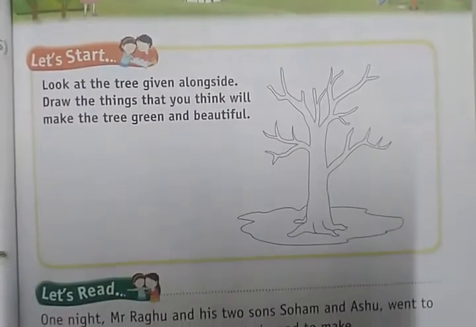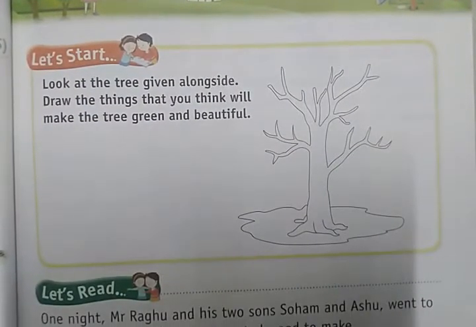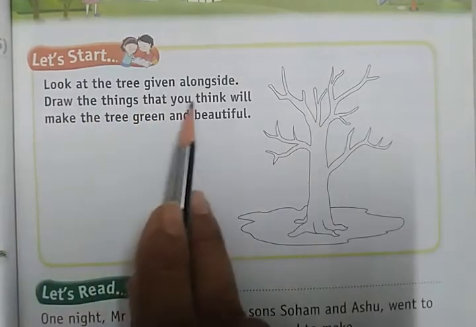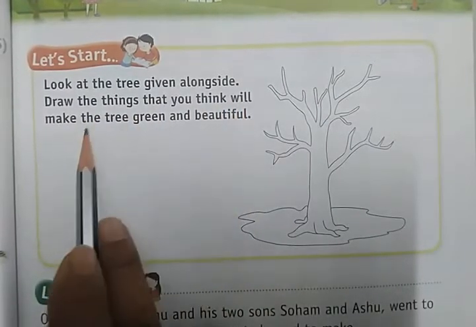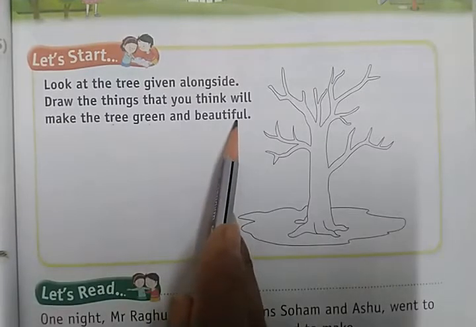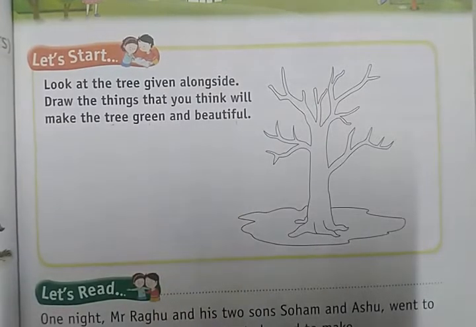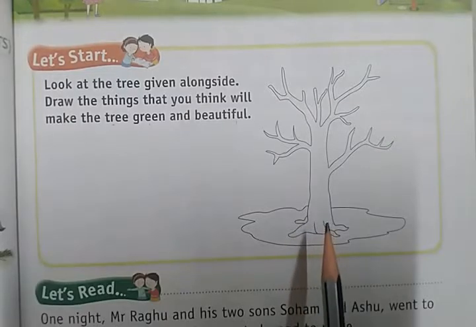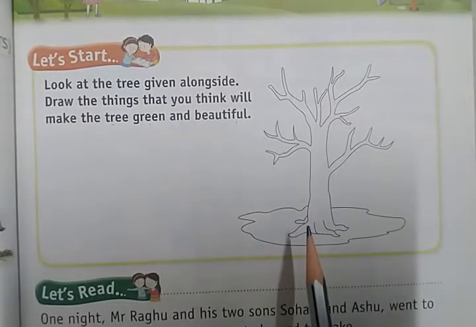Okay, let's start. Look at the tree given alongside. Draw the things that you think will make a tree green and beautiful. See, this is the tree without the leaf, fruit, or a flower.